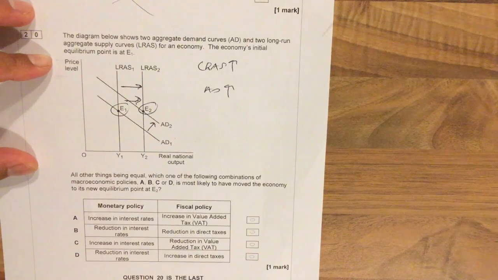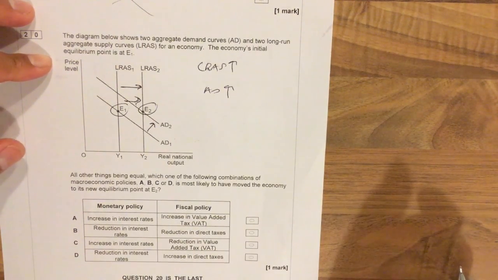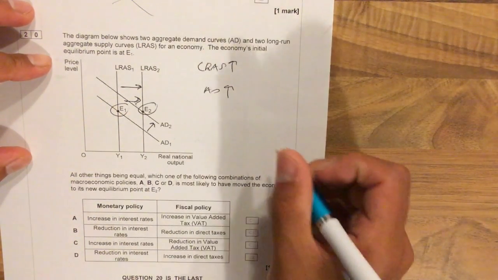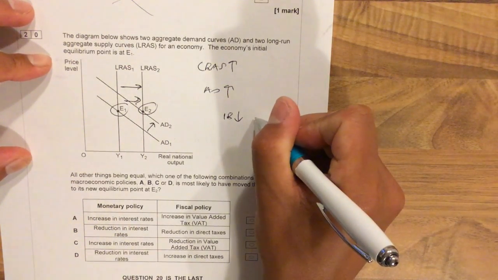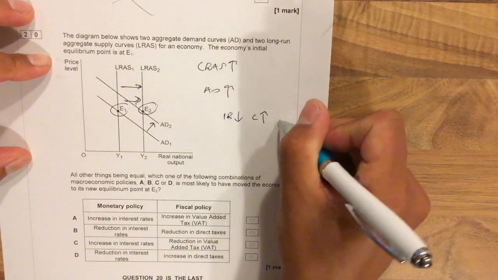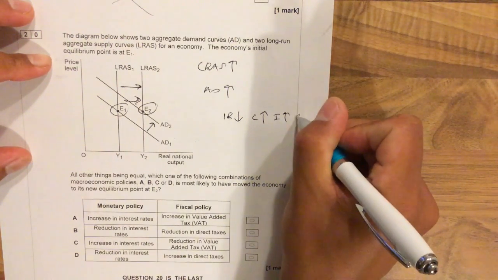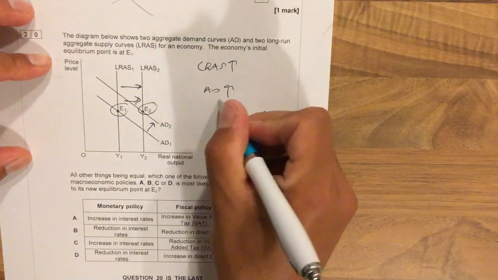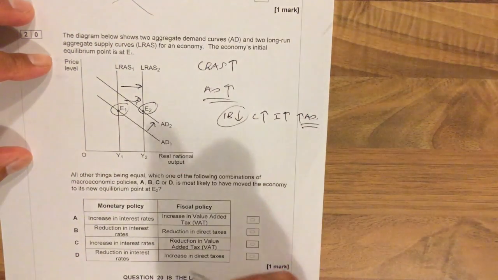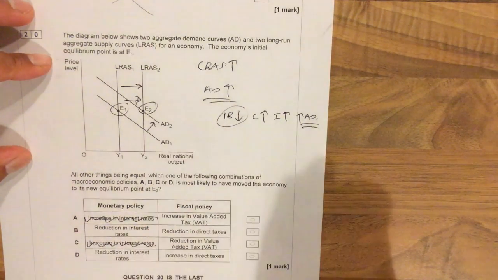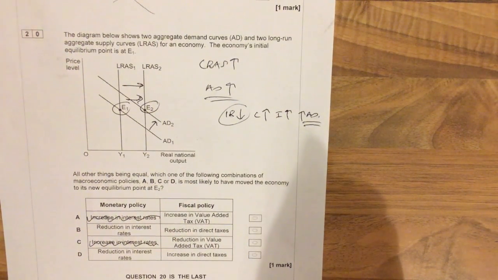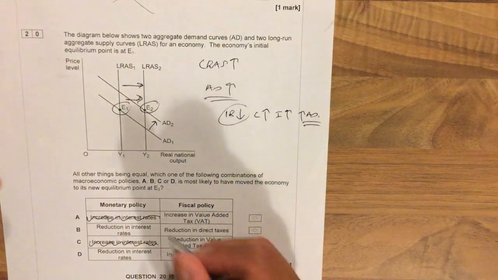So they're saying that they could use monetary policy or fiscal policy. Okay, let's take the easy one here just to deduce it. If AD is going up, then we're looking for interest rates going down, because if interest rates go down, it makes consumption go up, investment go up, and therefore AD go up, which is what happened there. So we're looking for interest rates down. It can't be an increase in interest rates, so it's got to be either B or D. Let's just get rid of that.